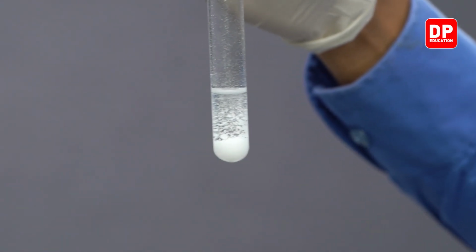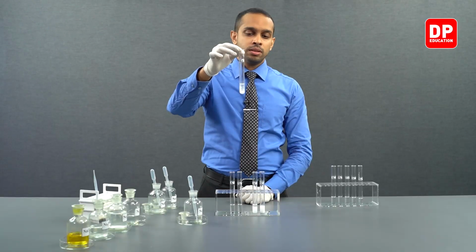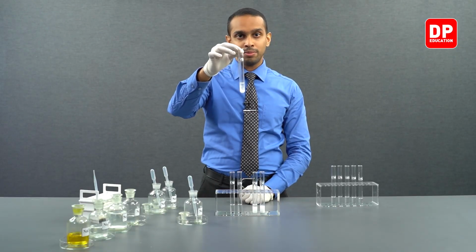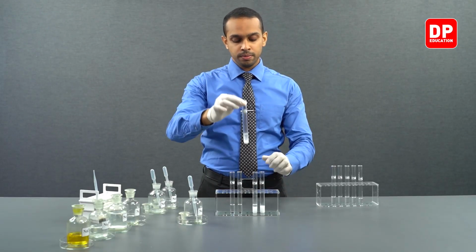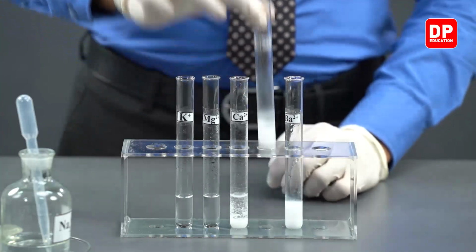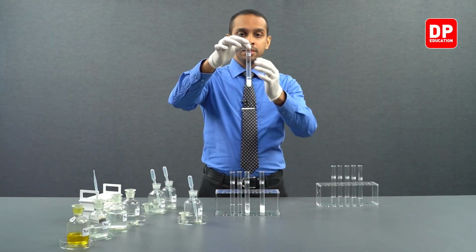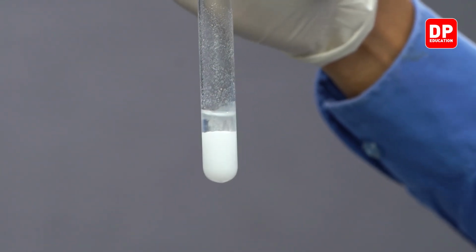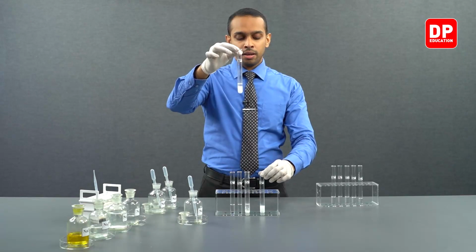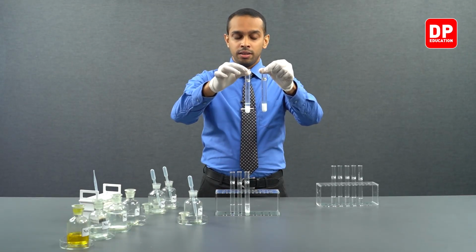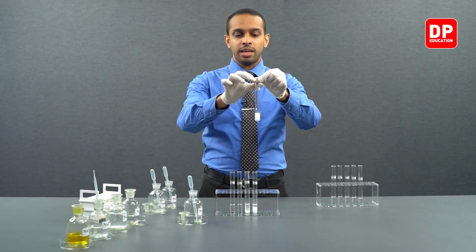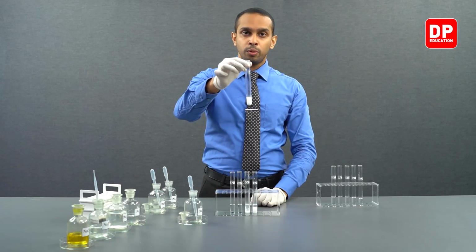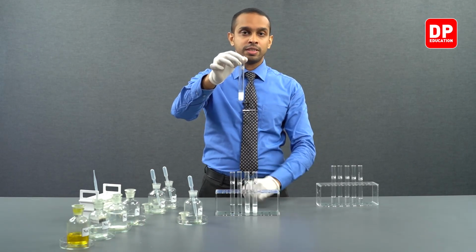Calcium sulfate was sparingly soluble in water, meaning a small amount of calcium sulfate was dissolved in water. Over here, we have strontium sulfate formed. It is insoluble in water. And finally, we have barium sulfate, that is the most insoluble out of the sulfates that we have here.